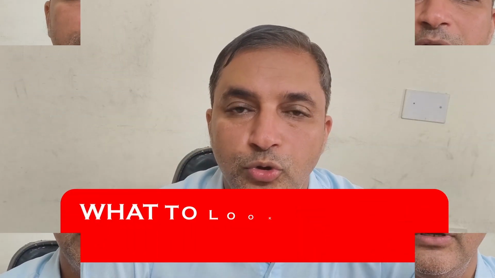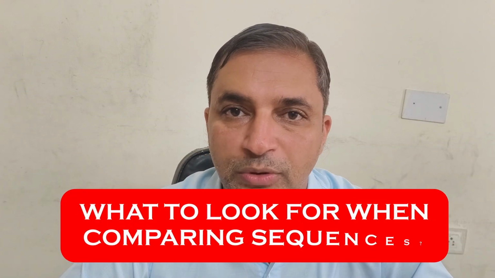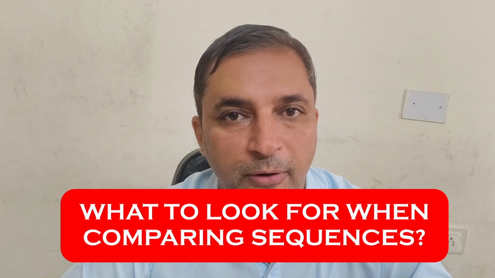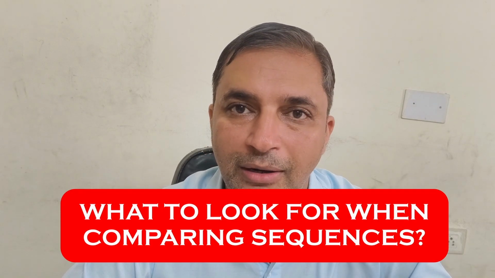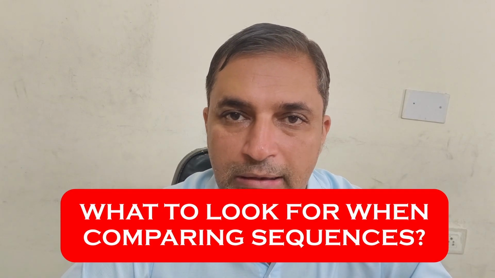I hope you have understood the meaning of similar and identical, which differ when we are comparing protein and DNA molecules. Now the question arises, what are we actually looking at when we are performing sequence alignment or comparing sequences against each other? Well, there are three fundamental notions or concepts we are looking at.